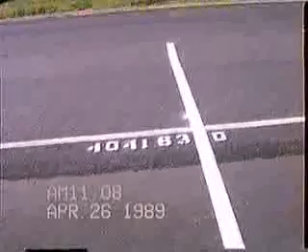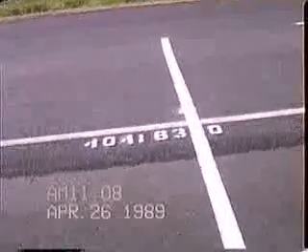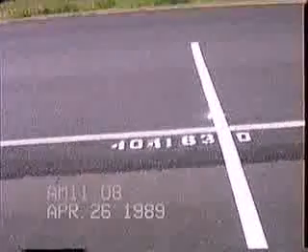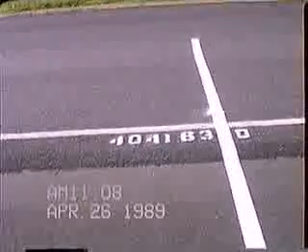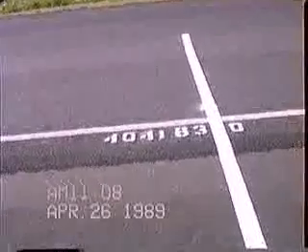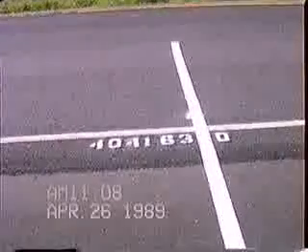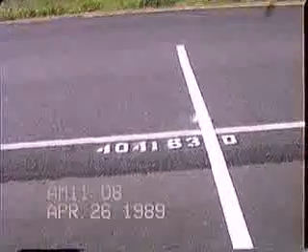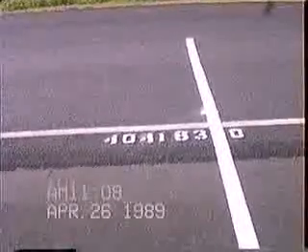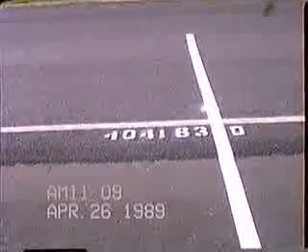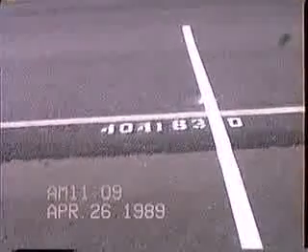Design cell 1-153, which has a high thickness of asphalt concrete, a low base thickness, low traffic, fine subgrade in the dry no-freeze environment. We're in the west central part of Oklahoma here, probably about 60 miles or so west of Oklahoma City, and that puts us well into the dry environment zone.